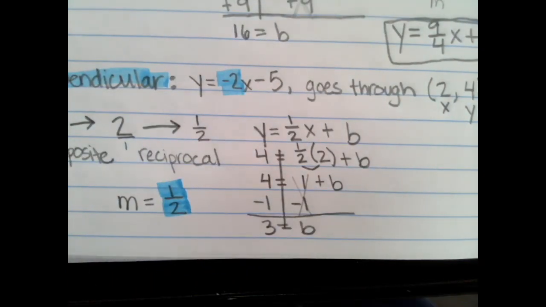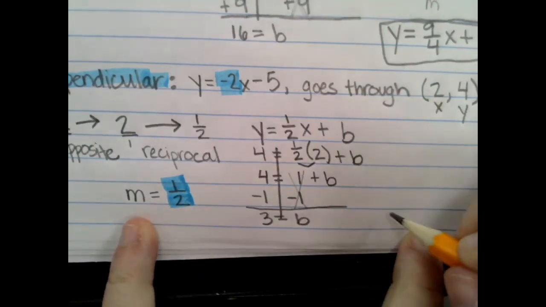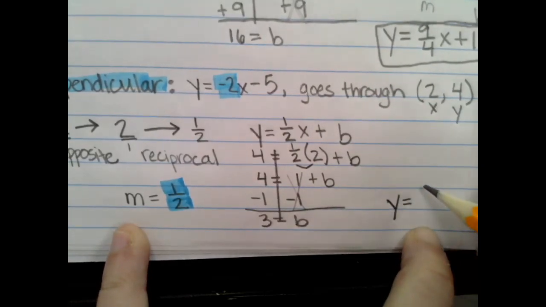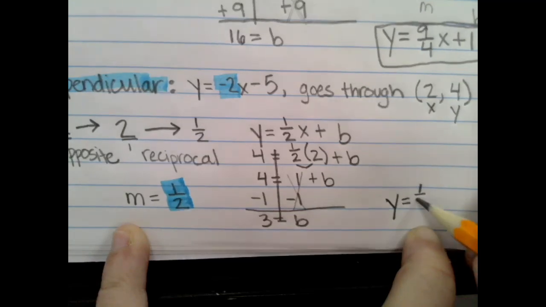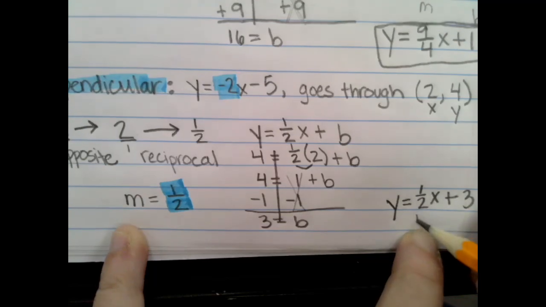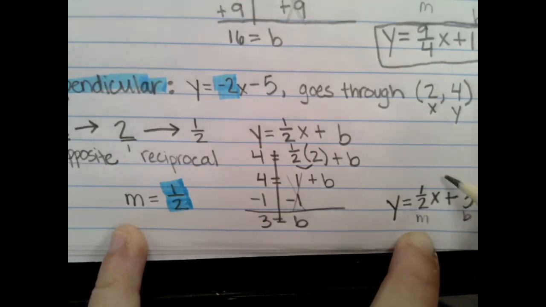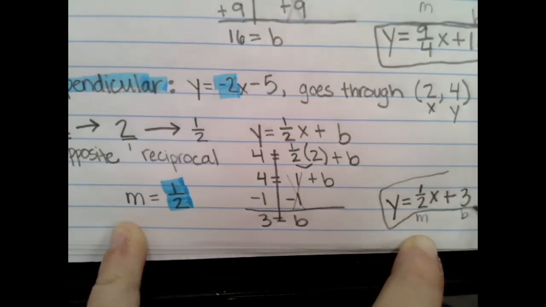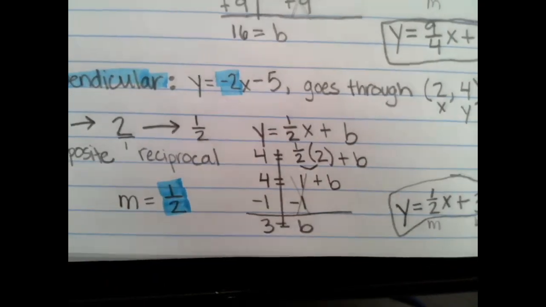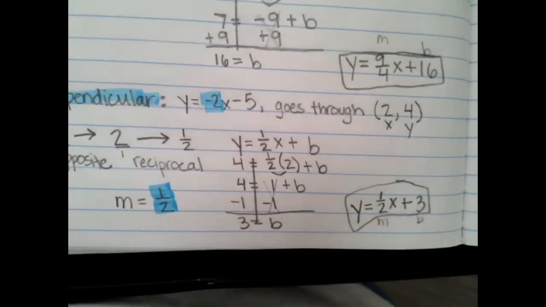So not quite our final answer yet. Need to rewrite that as our final answer. Y equals, what is our m? 1 over 2 x plus 3. So we're doing the same thing we did yesterday, it's just we're doing it algebraically without that graph.